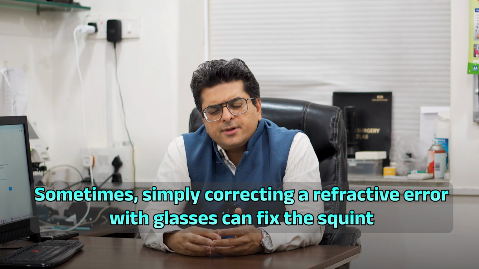Then we have exotropias. Exotropias mean outward squints, which may be intermittent or constant. Now if the squint is persisting for long, if it is present more than 50% of the time in a day, if it is causing asthenopic symptoms, then yes, it has to be addressed and treated as early as 3.5 to 4 years of age. So the various treatment modalities which we have are, first and foremost, we correct the refractive error.